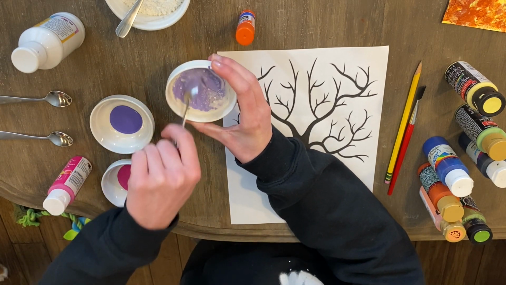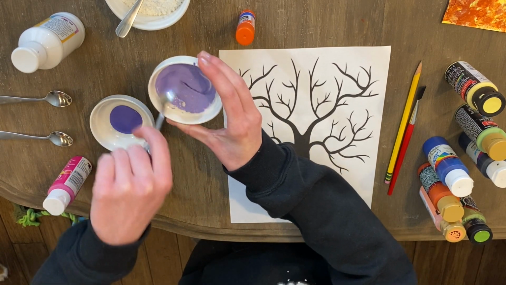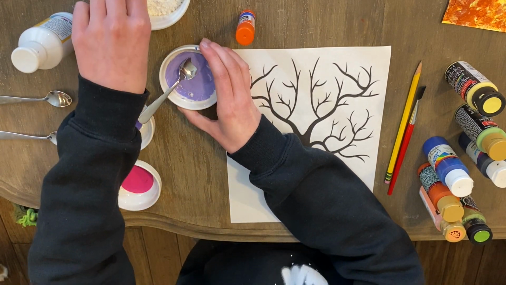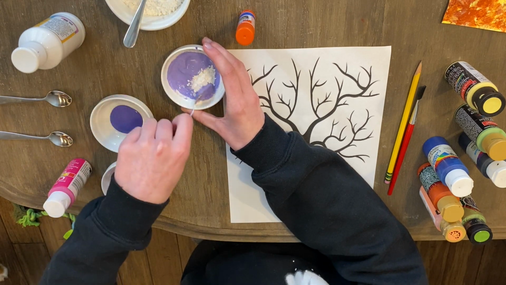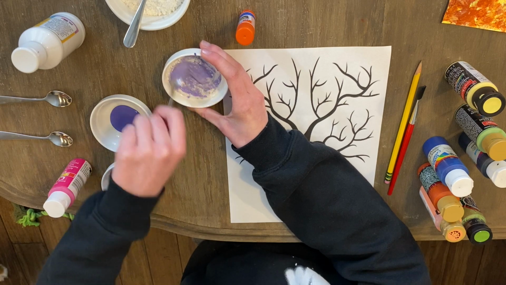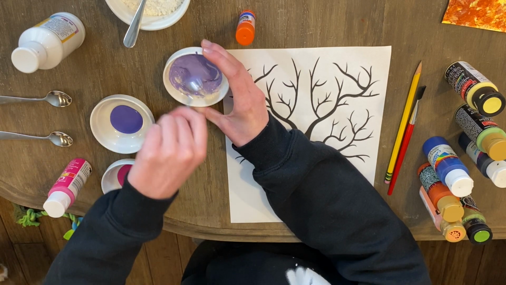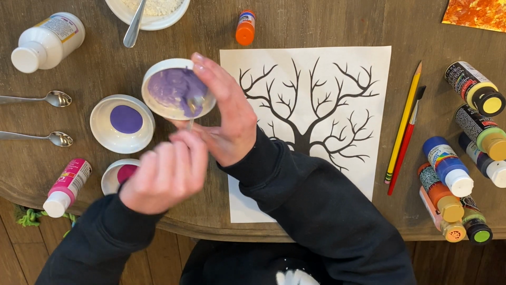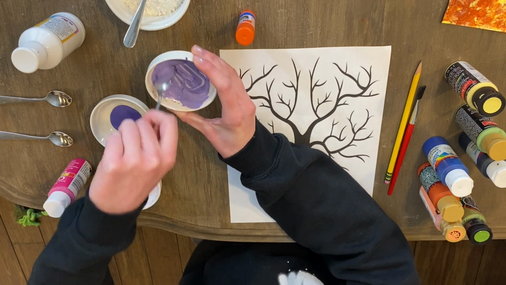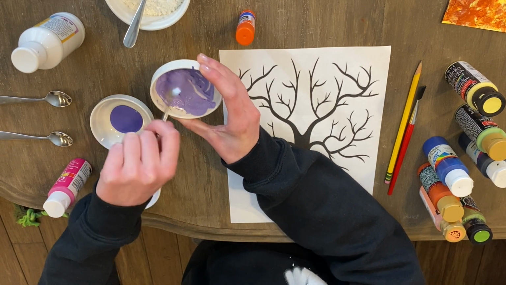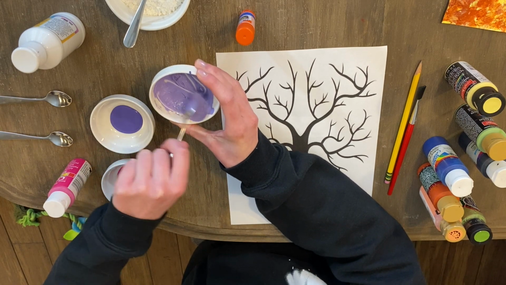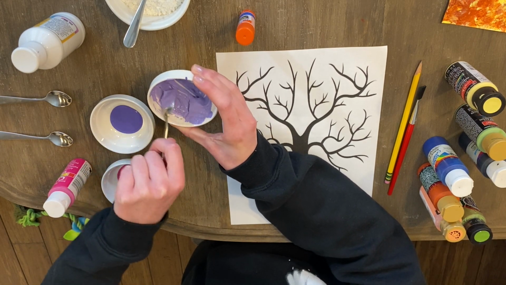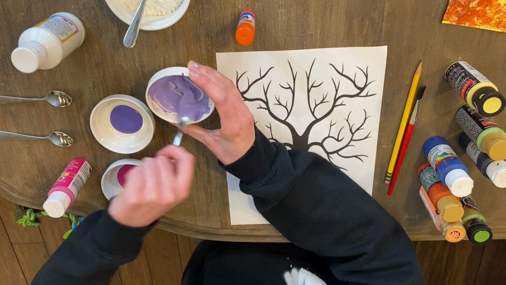We're going to get it till it's much thicker. So we need to add a little bit more in. We want this paint to have a much thicker consistency than normal. This will create the impasto look. Claude Monet was known for his impasto technique, which is what we're inspired by today.